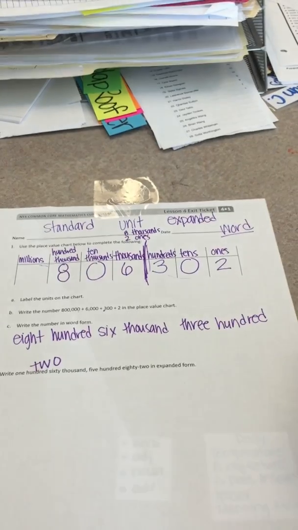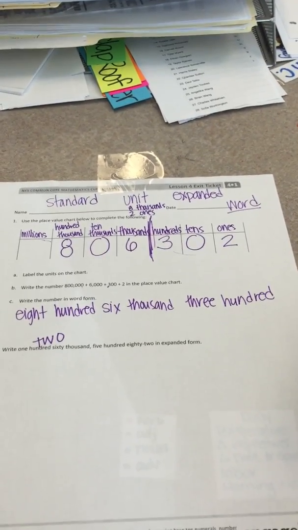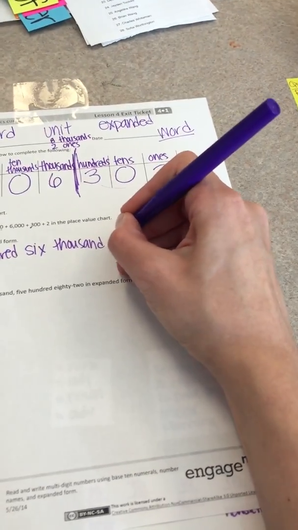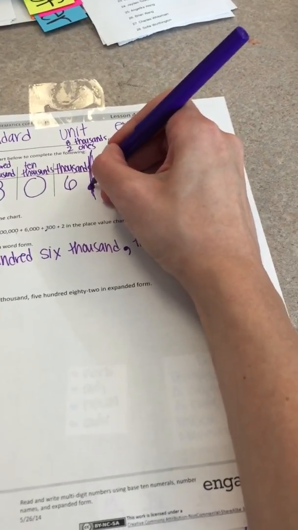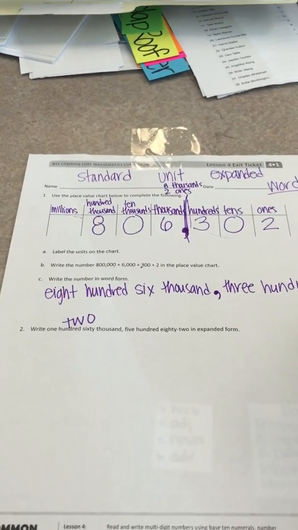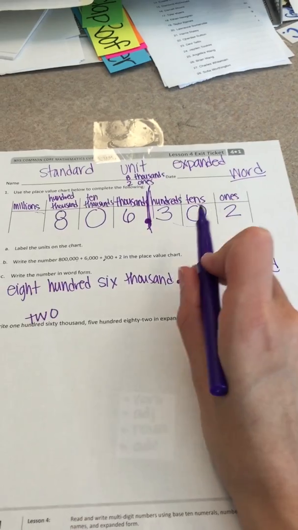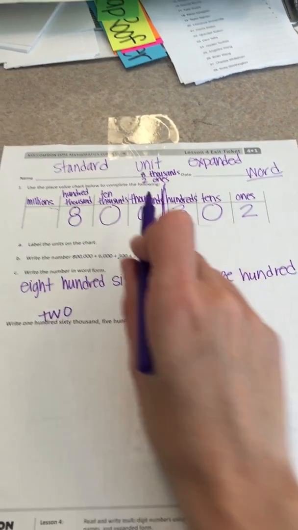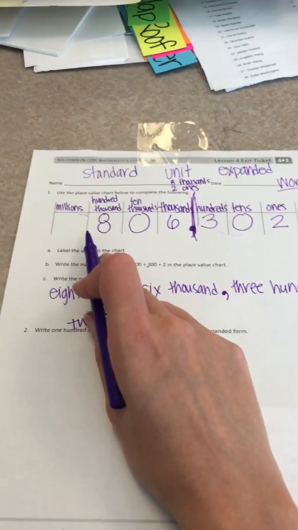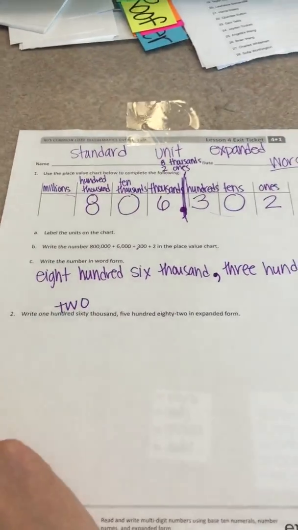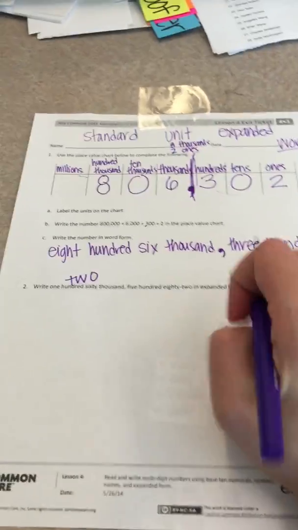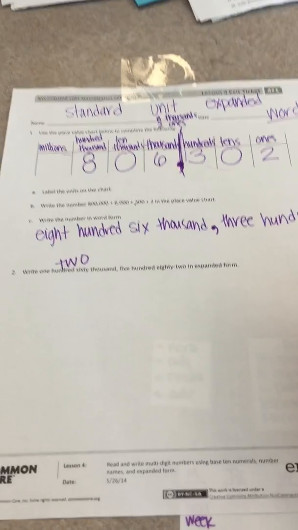If you said the comma, you're right. Where does it go? Same place it would go in the number. 1, 2, 3, comma. 1, 2, 3. We don't need to put a comma there because there's nothing in front of it. 806,000, comma, 302.